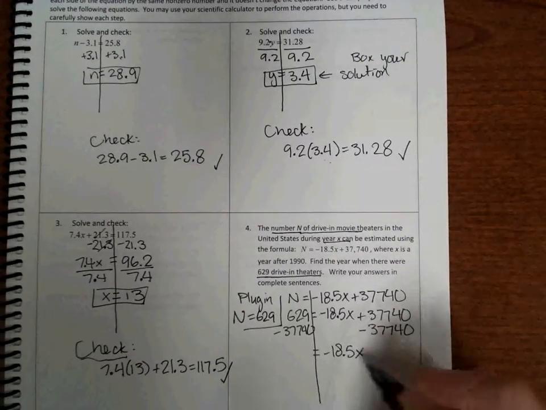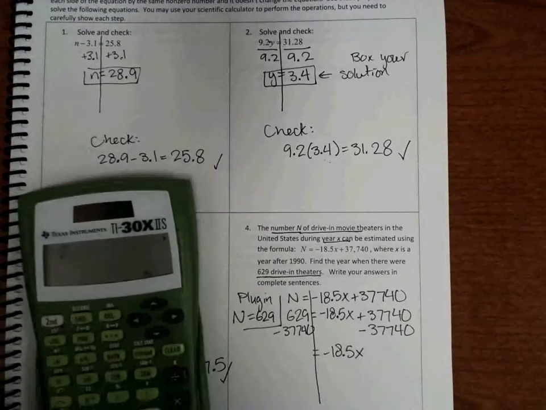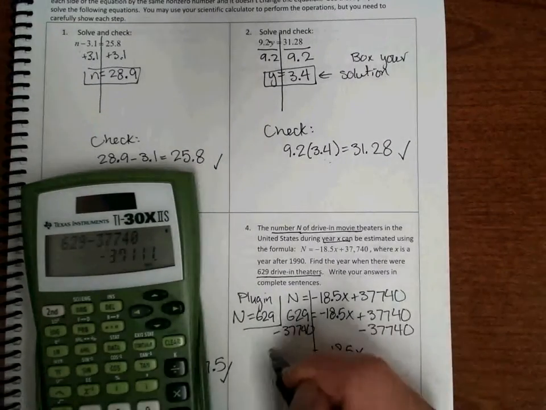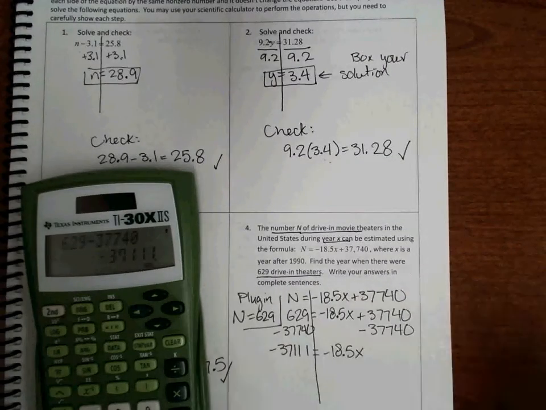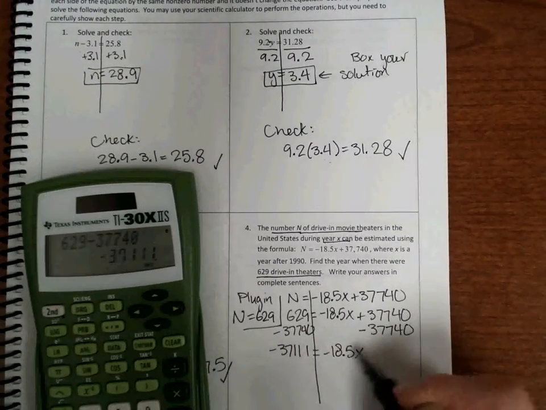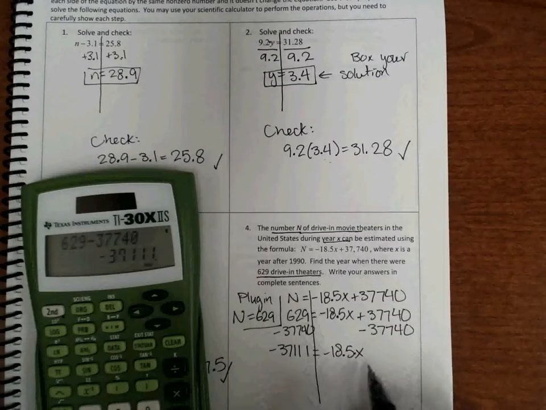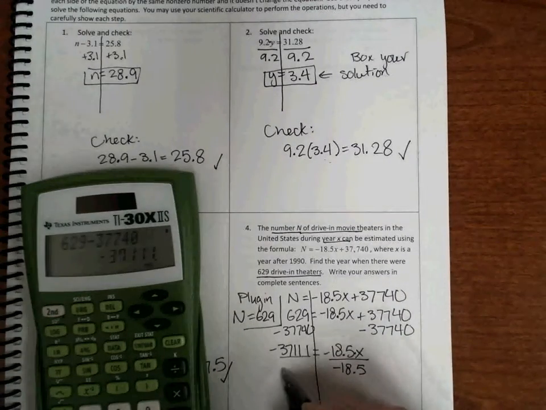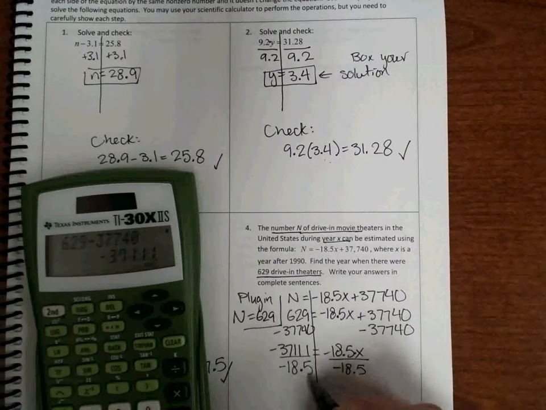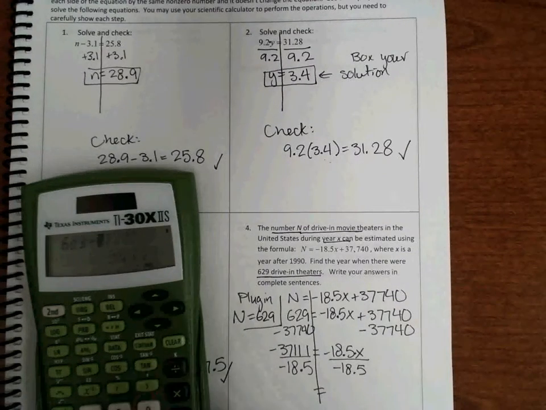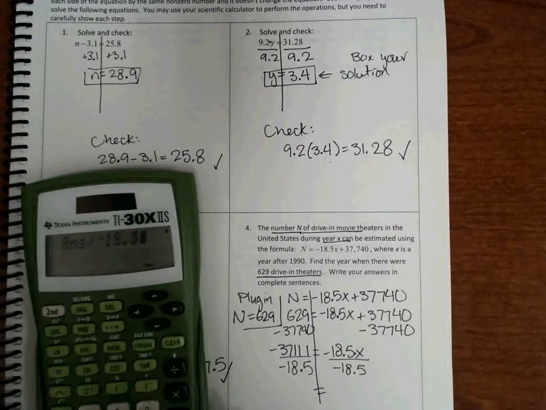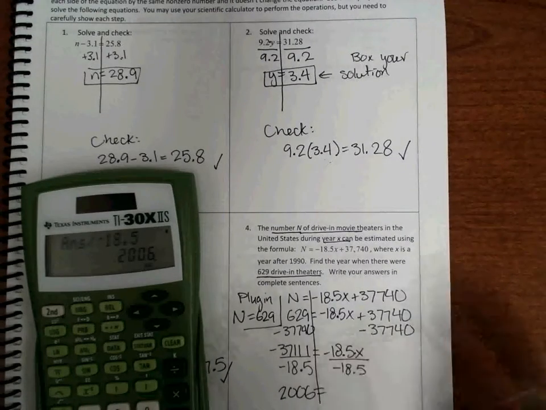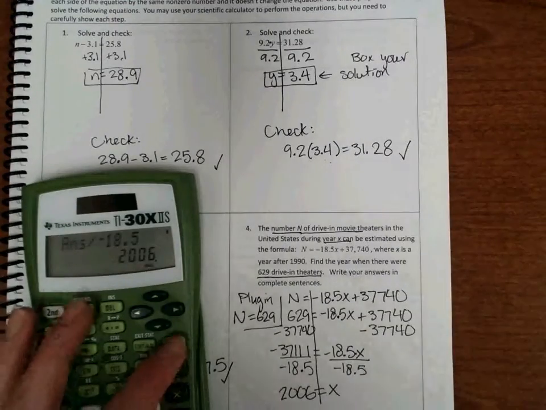Feel free to use your calculator here as long as you're showing your work. So that gives me negative 37,111. And now I'm ready to divide. Always divide by the number that's next to the x, so I'm dividing by negative 18.5. Got 2006. Always a good sign when you end up with a positive answer, right? We don't have negative years.